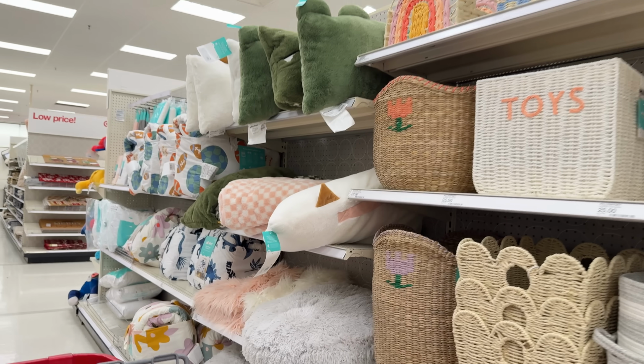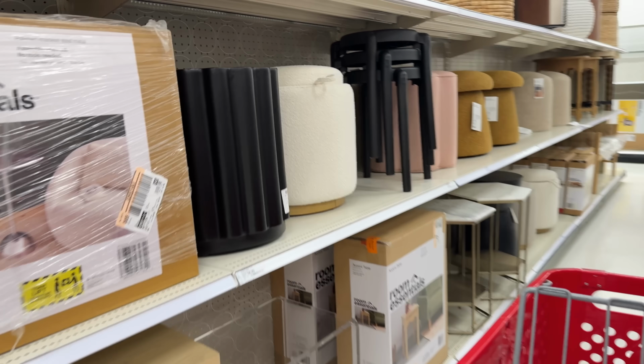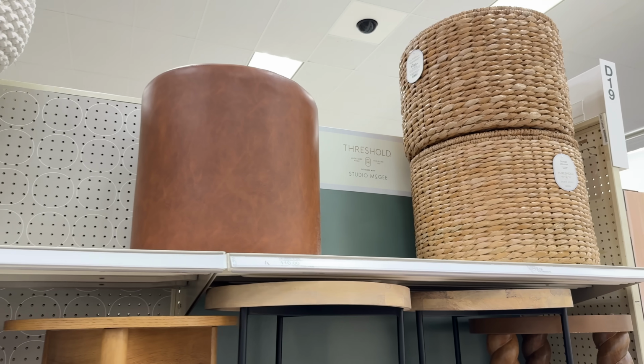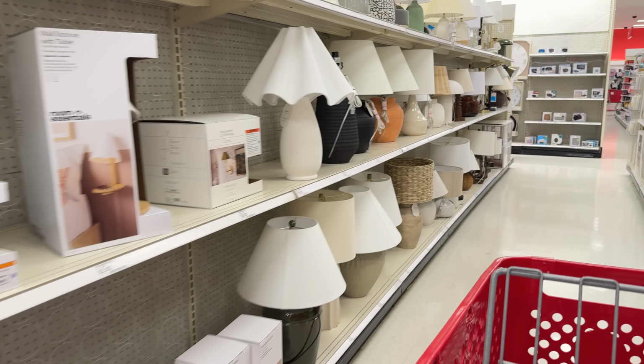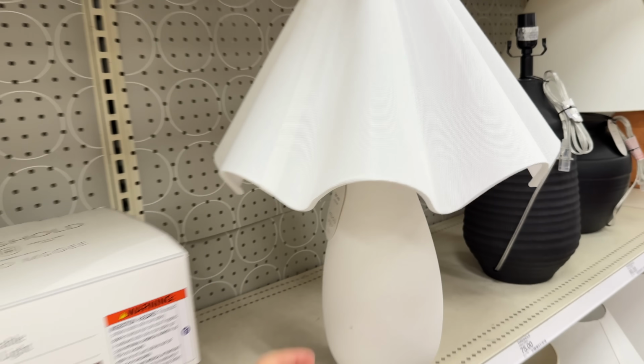Target has this really cute section of kids' bedroom decor and playroom decor. So I was looking through that and then looking through all of the rest of decor that they had. They had a lot of new lamps and wall lamps, some of these rechargeable LED lights.